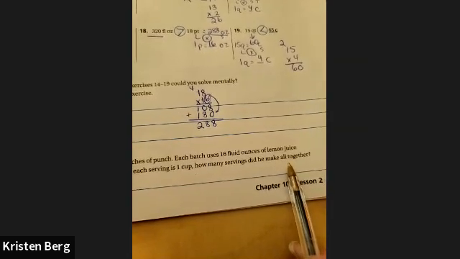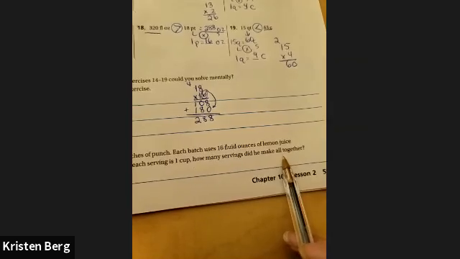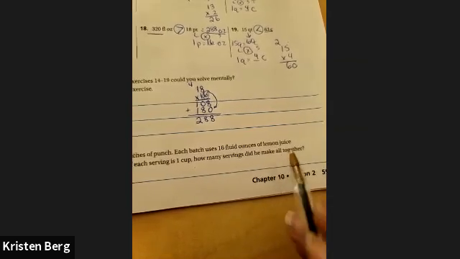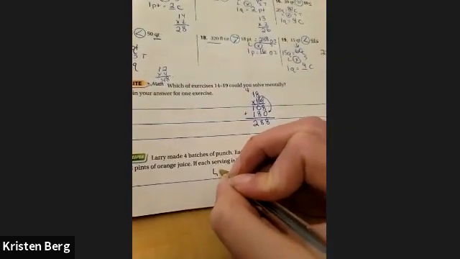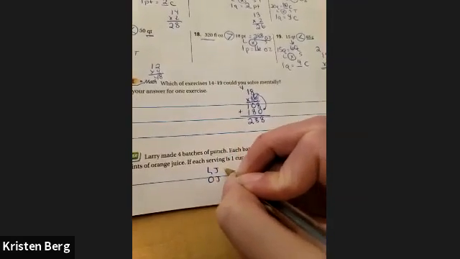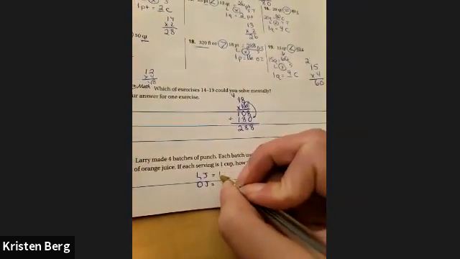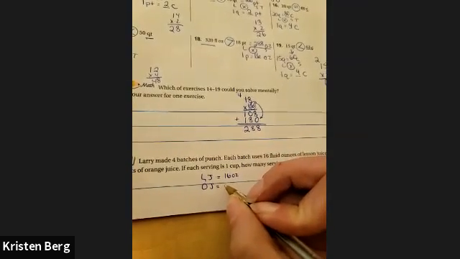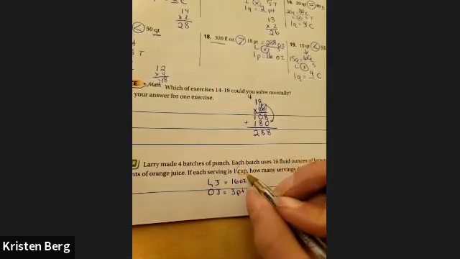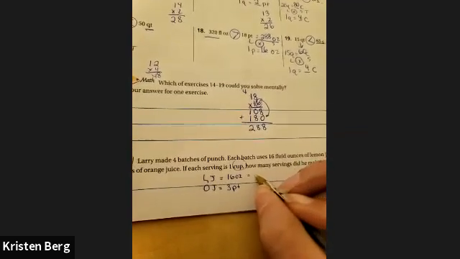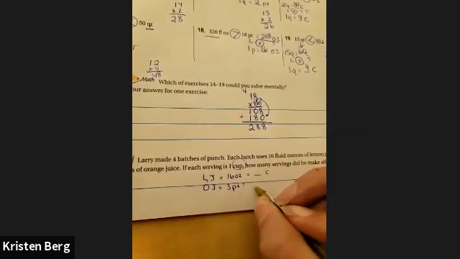All right, so what it is saying is that they have lemon juice and then orange juice. So lemon juice needs 16 per batch, 16 ounces. And then orange juice needs 3 pints per batch. Now, it was saying, what is the cups to this? So it wanted to know cups. So now we got to change this to cups and this to cups.